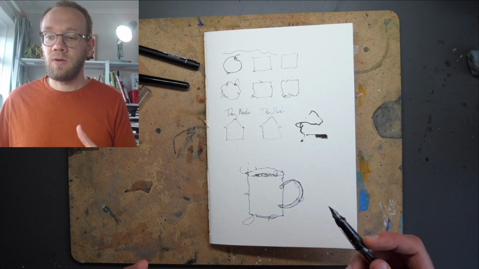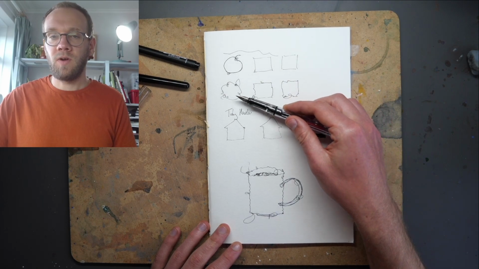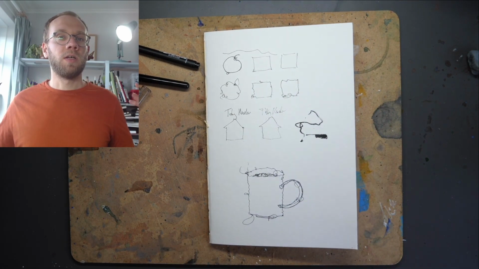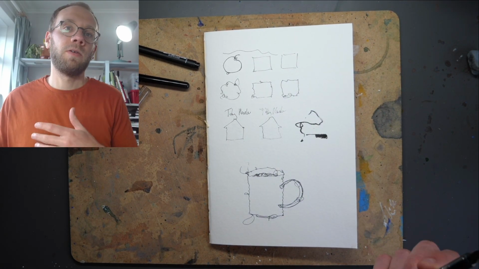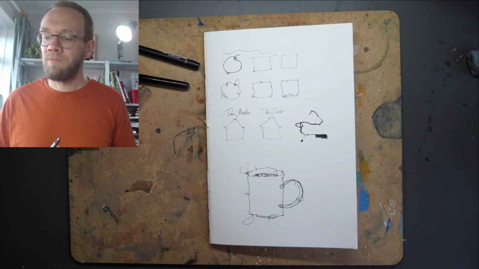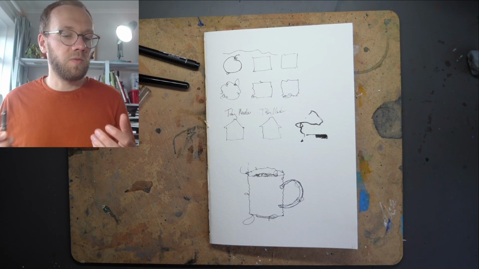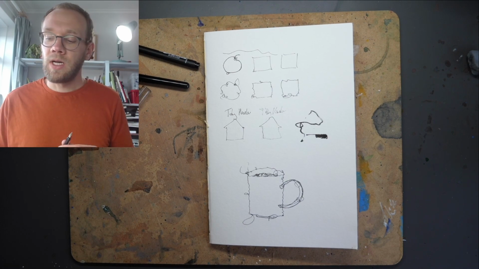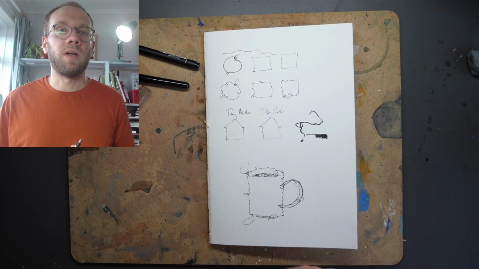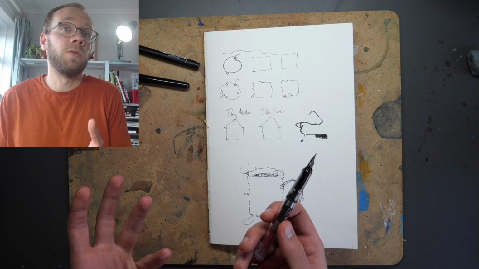So have a go yourself. Take that apple into a funky apple. Take your coffee mug and make it loose. Take a flower and make it really interesting. Do whatever you want. Do it quickly. 5 minutes, more if you want, and see how that simple practice helps you develop your sketching style.